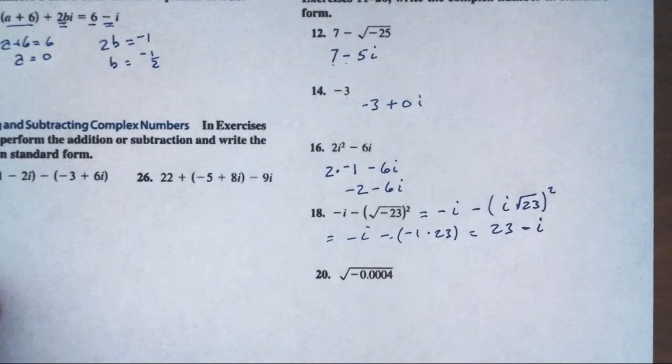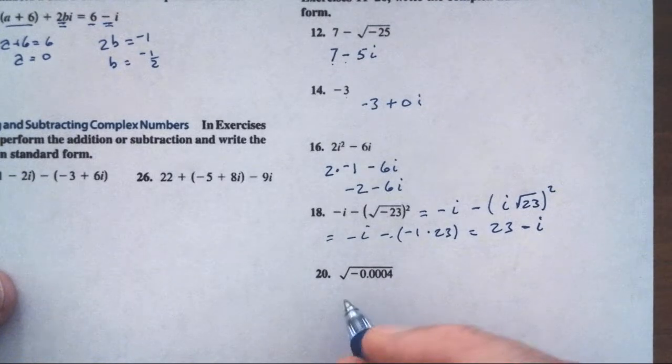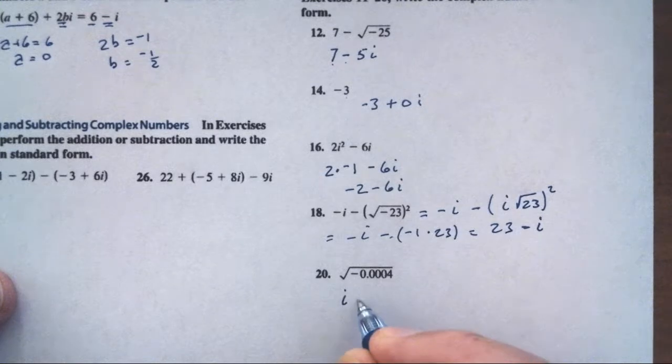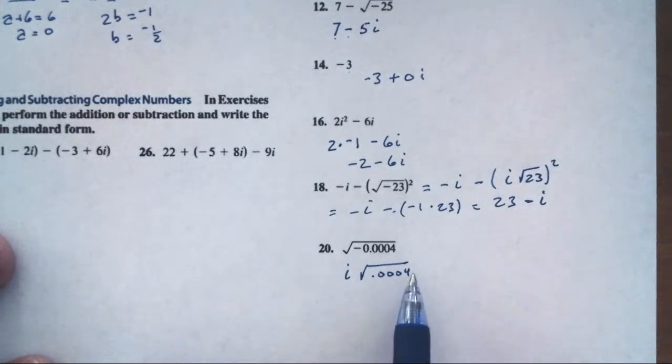So there we go. Okay, and then this last one is i times the square root of 0.0004, and if we had to, we could jump to calculator on that. But the square root of 4 is 2.